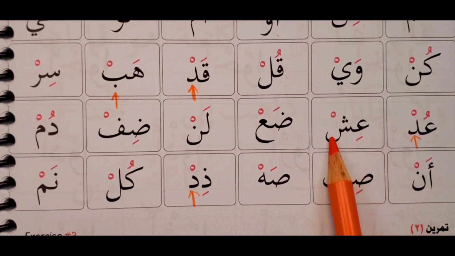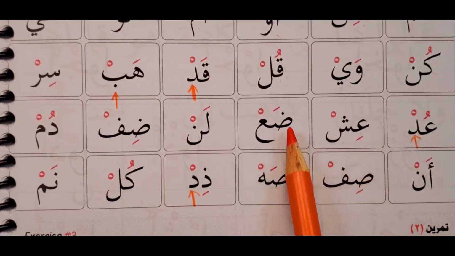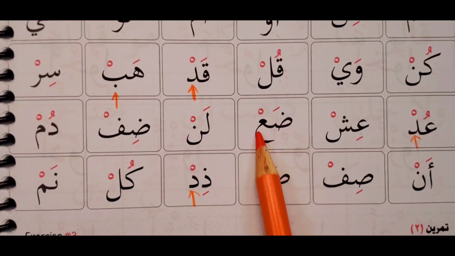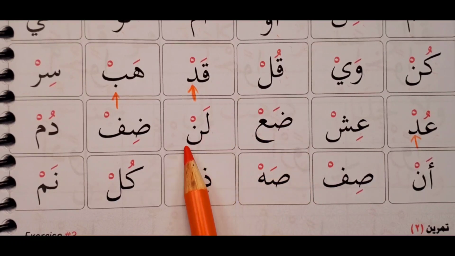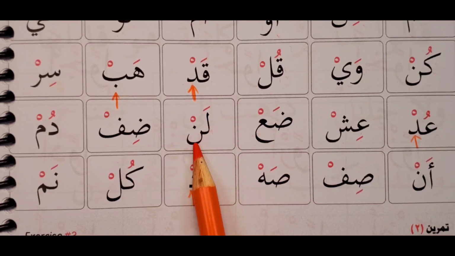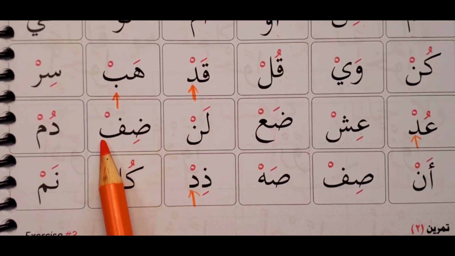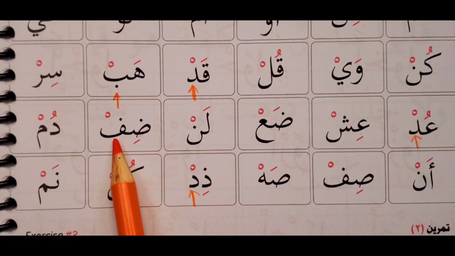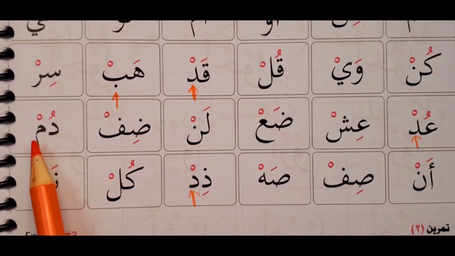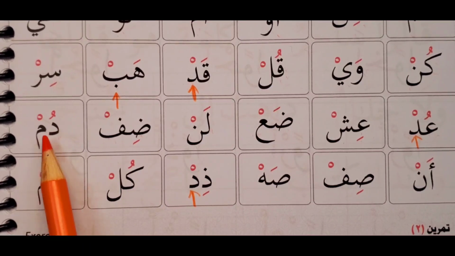Ish, bo and ain, bo. Remember, bo is heavy. Bo, ba. La and n, lan. Dif. Do and dum.